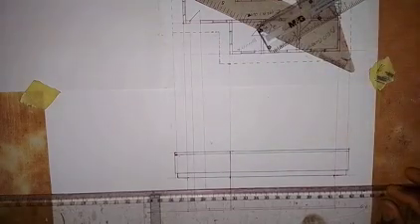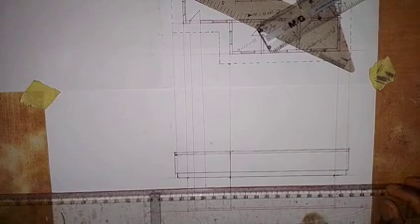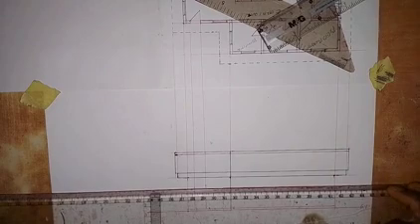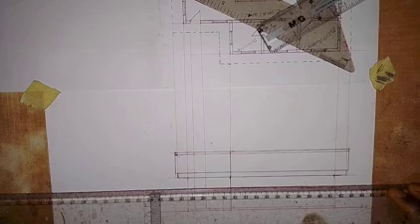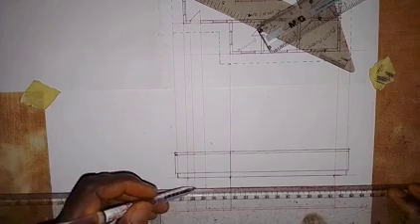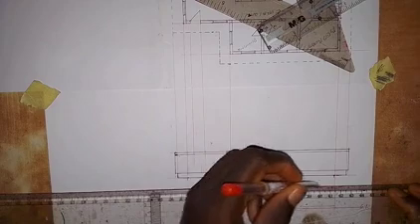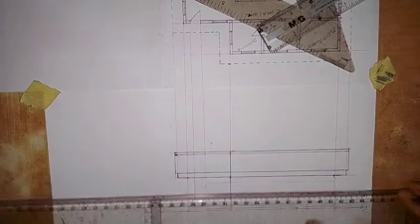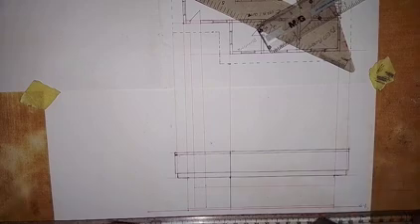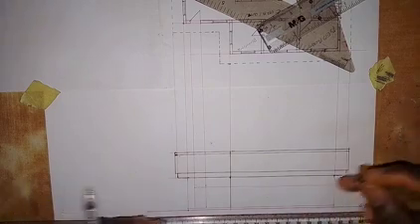Then you have to draw a horizontal line all through, because of the windows that we are going to draw, as the top edge of the door is at the same level as that of the window. So let's quickly work on this door.